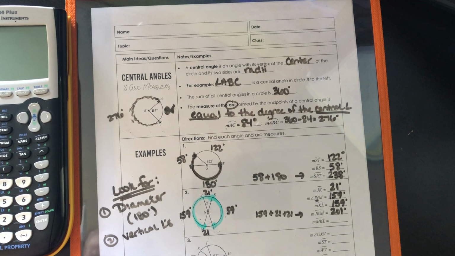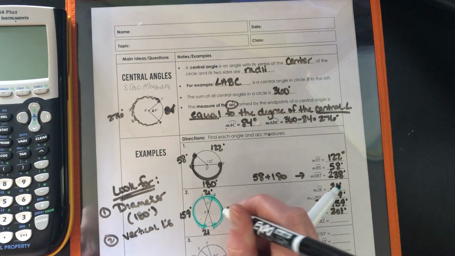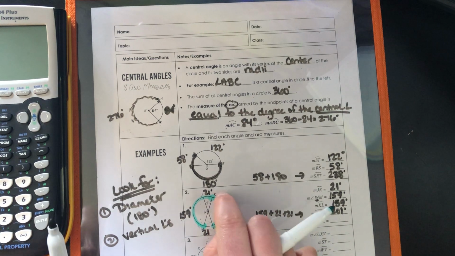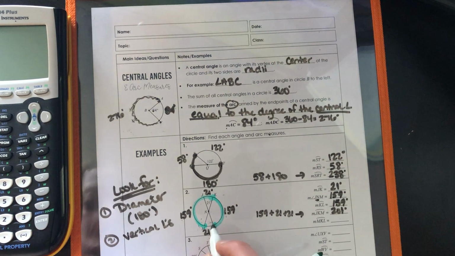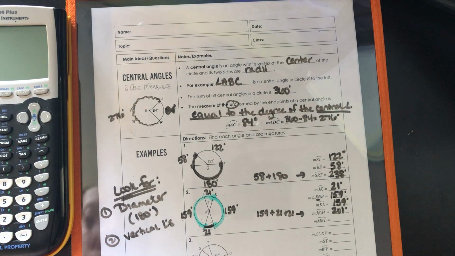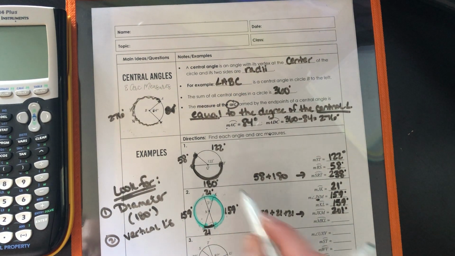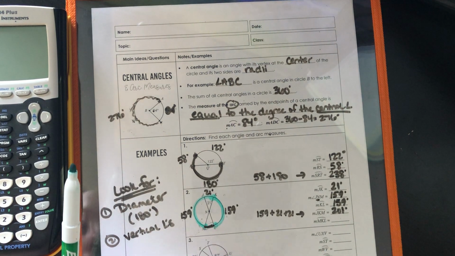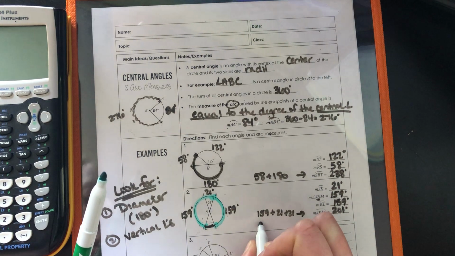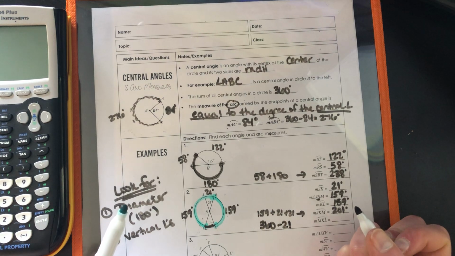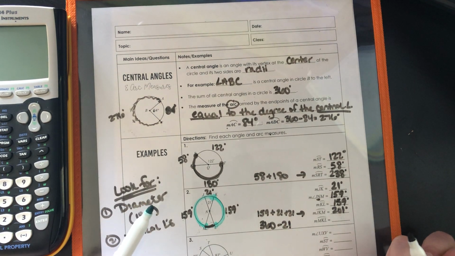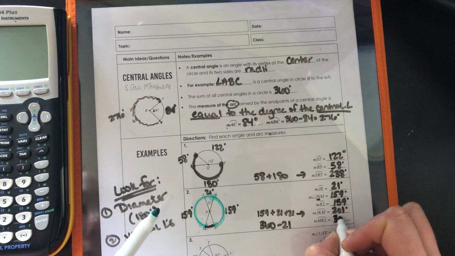Almost. So you could do one of two ways. You could add up what you traveled, which would be 159 plus 21 plus 159. Or if you notice you didn't even use this one arc, you could do 360 minus 21. So if I do 360 minus 21, I get what's in green. You could do either way, and you will still get 339 degrees.